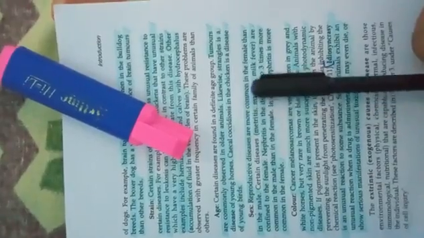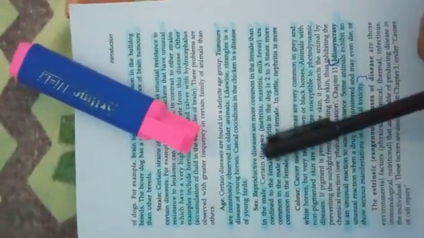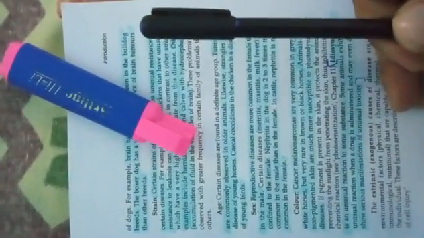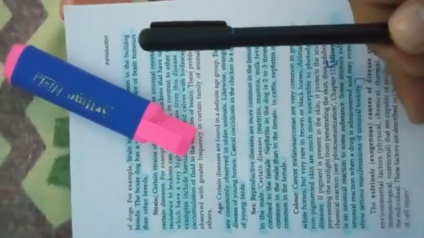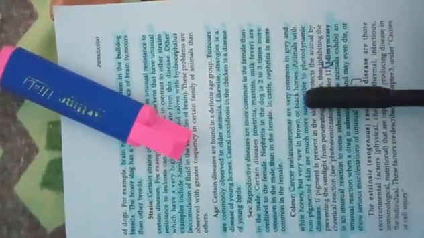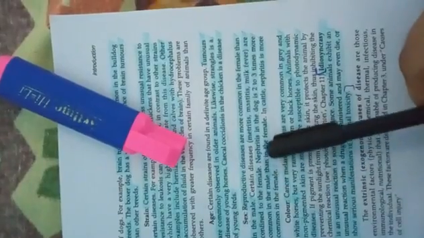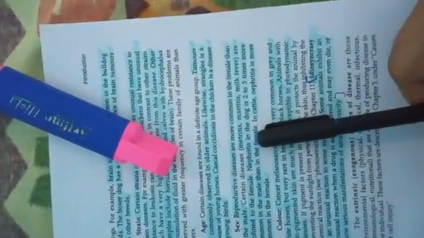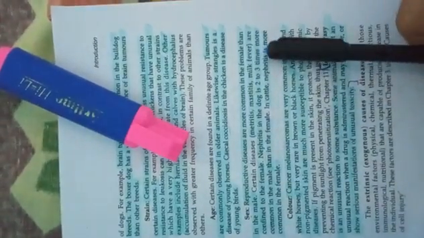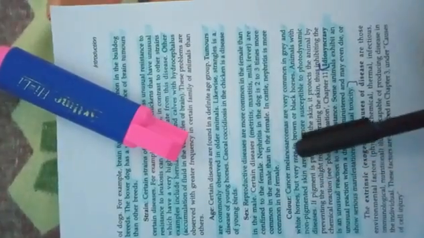Now, sex. Reproductive diseases are more common in the female than in the male, because their reproductive system is much more complex and serves many more functions as compared to the reproductive system of the male. Mastitis and milk fever are confined to females, and nephritis in the dog is 2 to 3 times more common in the male than in the female. In cattle, nephritis is more common in the female.